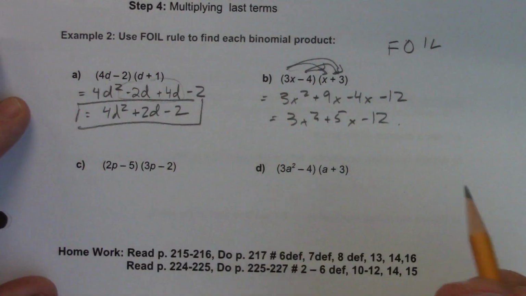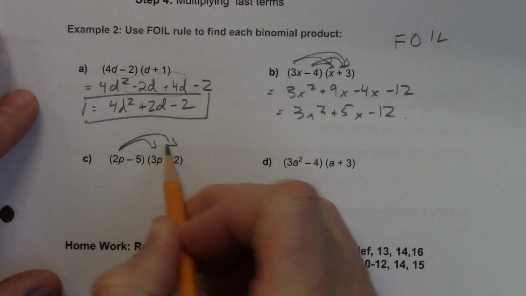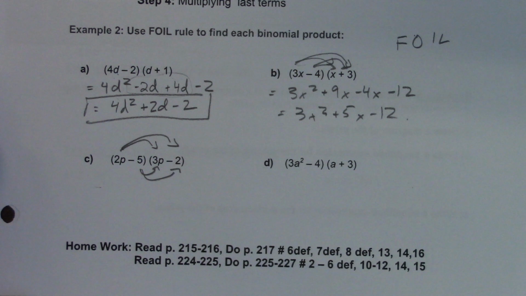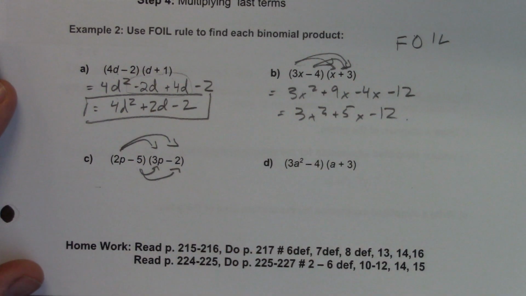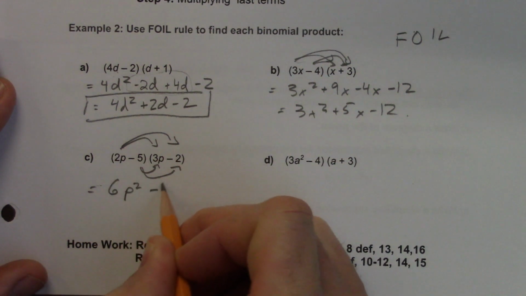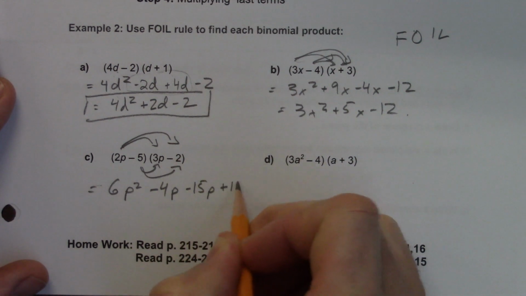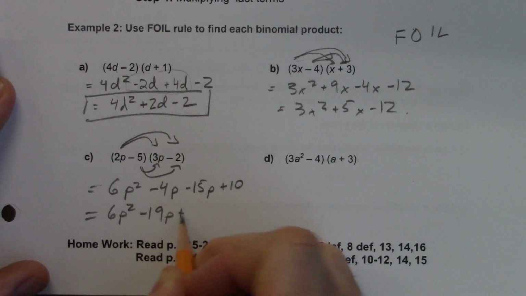Okay, so yeah, I just don't think of FOIL when I'm doing it. It just takes too long. I'm just like 2p times this and this, 5 times this and this. That's what I'm doing in my head. I'm not going FOIL. I'm just going first one times 2, second one times 2. Okay, so I get 6p squared minus 4p minus 15p plus 10, equals 6p squared minus 19p plus 10.